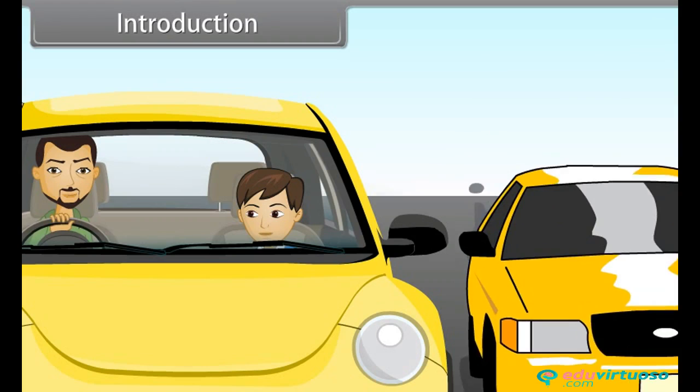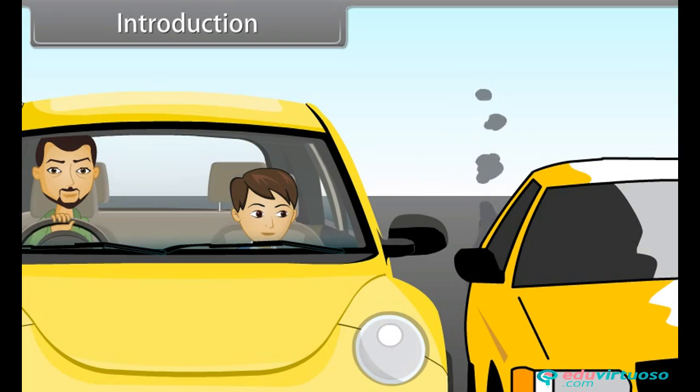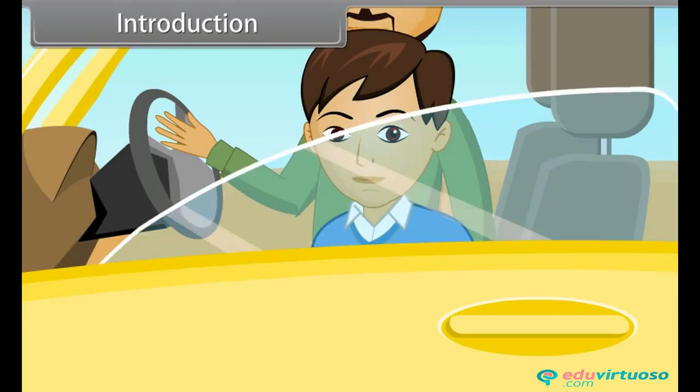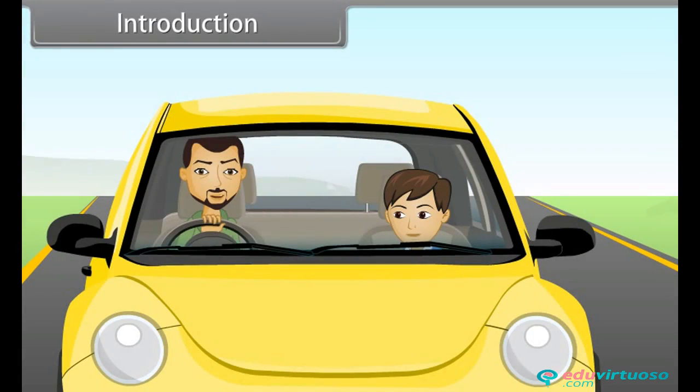Thanks, Dad. Look at that car, Dad. What does it release? Make the glasses up. The substance released from the car causes air pollution. These substances also affect health and cause asthma-like diseases. Can't we stop it? We can control air pollution by using different techniques. In this lesson, you will learn about air and water pollution.